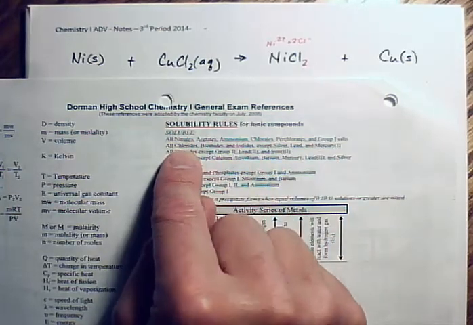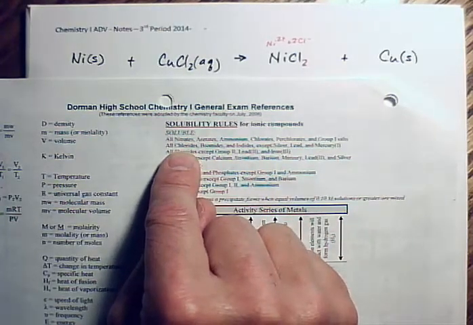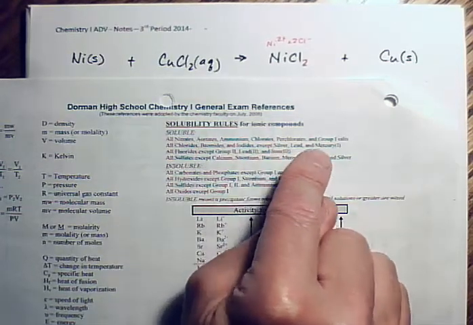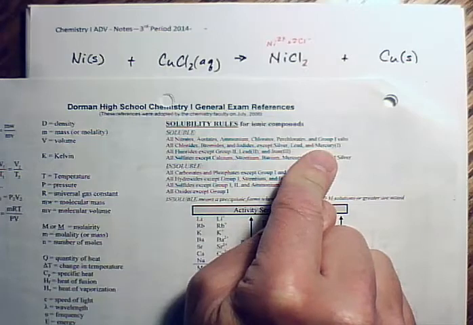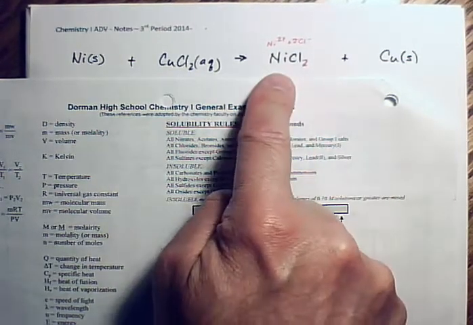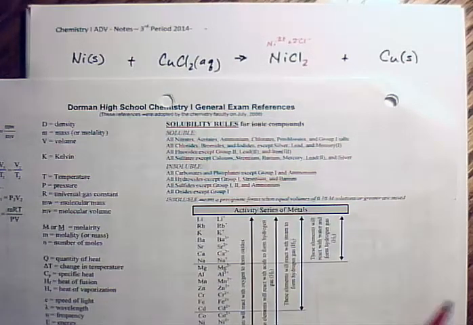Just because it has chloride here doesn't mean that every chloride compound is going to be soluble, because chlorides that are bonded to silver, lead, or mercury 1 are not going to be soluble. Okay? All right, but this one is because it's not silver, lead, or mercury. So this is going to be soluble.